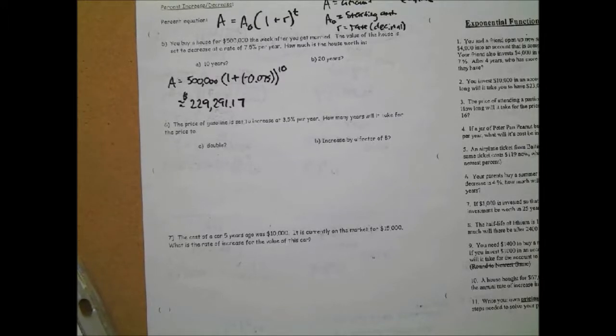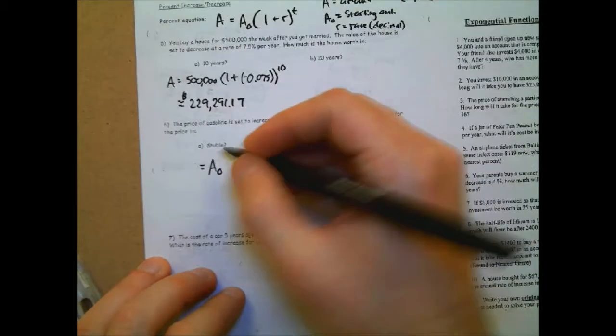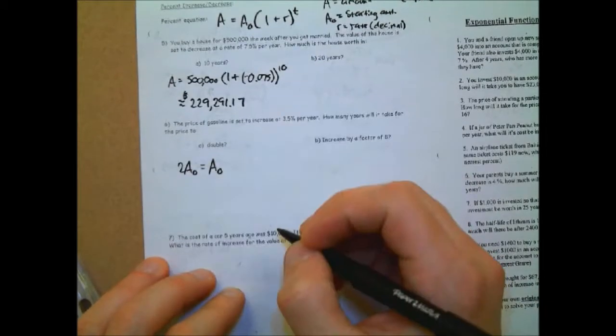So if your gasoline starts at $5 a gallon and you want to check when it's going to be $10 a gallon, that is ridiculous, but I'm sure it's somewhere. It's the same as if your gasoline is $2 per gallon and you want to see when it's going to become $4 per gallon. So the doubling is going to take the same amount of time regardless of where you start. So we don't even need to put a number in. You could literally just say A sub 0 and then 2 A sub 0 there, if you want.